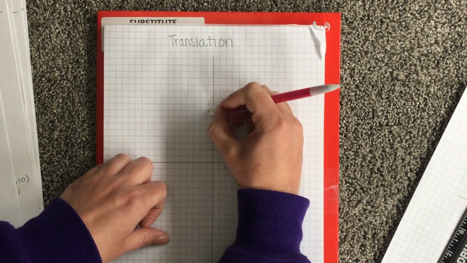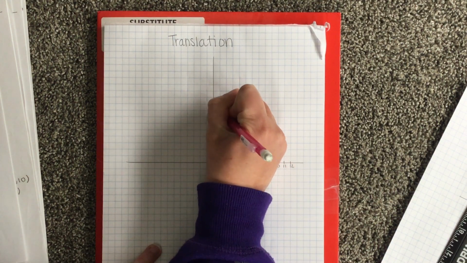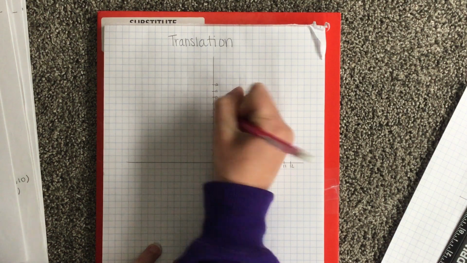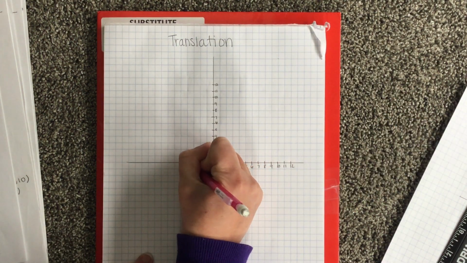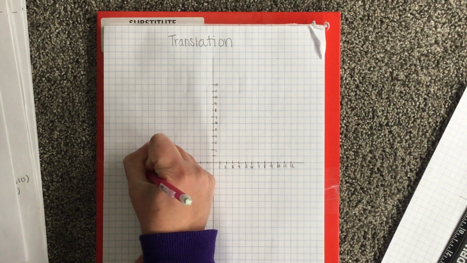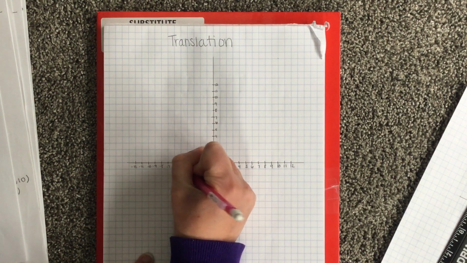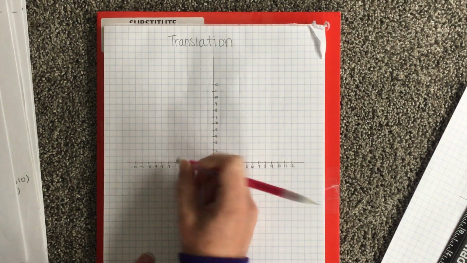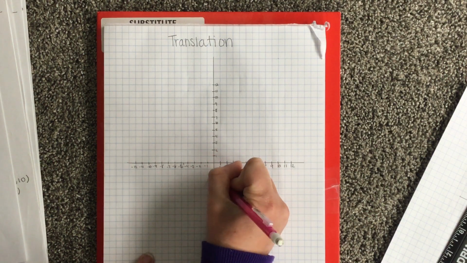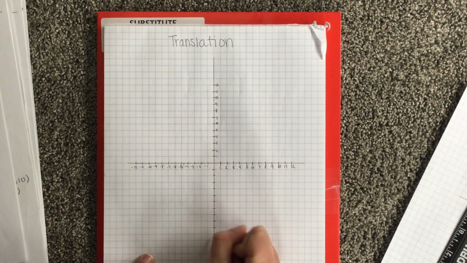They have to be on the blue grid lines. 1, 2, 3, 4, 5, 6, 7, 8, 9, 10, 11, 12. Oh, wow. Let's try that again. 1, 2, 3, 4, 5, 6, 7, 8, 9, 10, 11, 12.